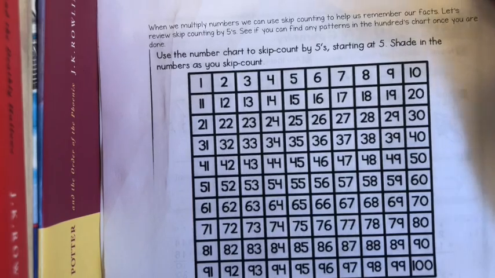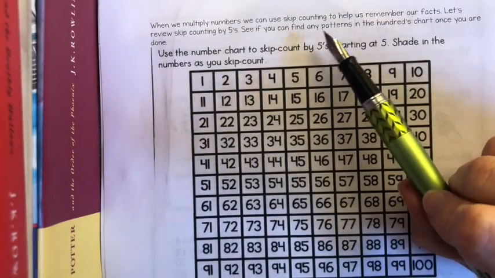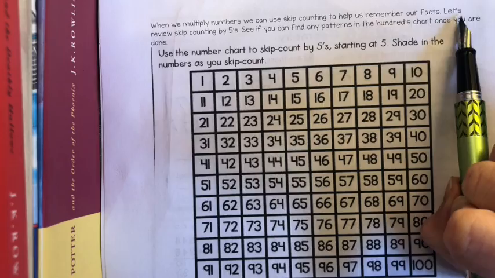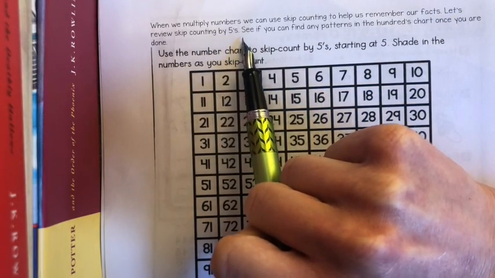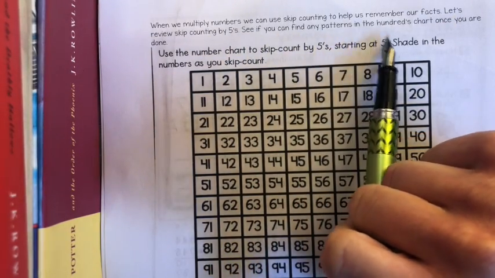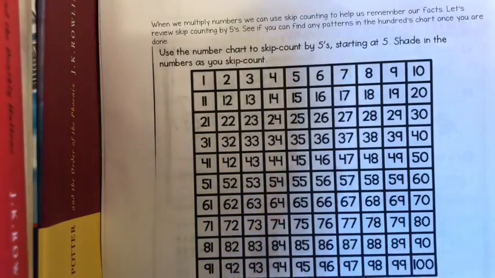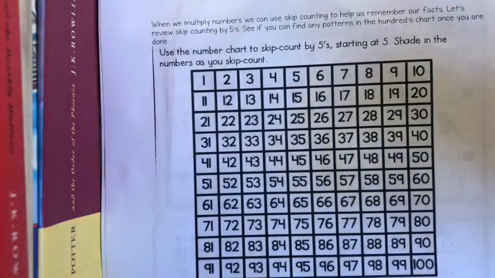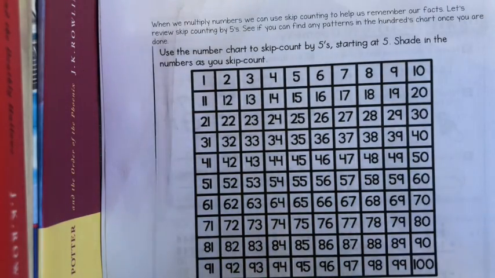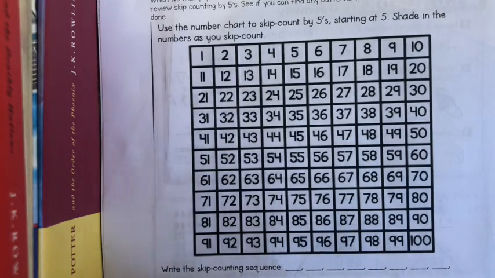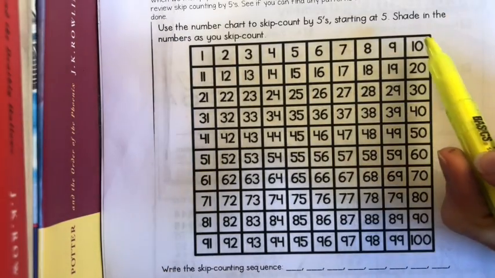When we multiply numbers, we can use skip counting to help us remember our facts. Let's review skip counting by 5s. See if you can find any patterns in the 100 chart once you're done. I really would love it if you could pause the video and try this on your own. If you really don't want to do that, you could work along with me to begin with and then pause the video and try it on your own. But I'm going to go quick because we've done this before. This is a review. So you're just going to start at 5 and shade in every 5th number.